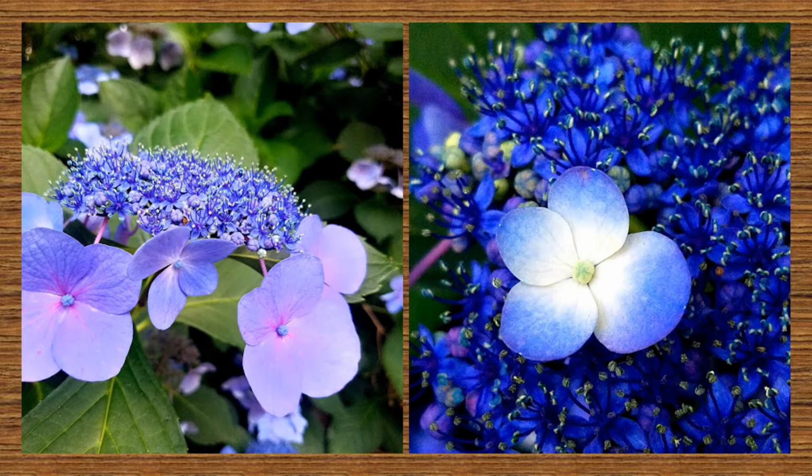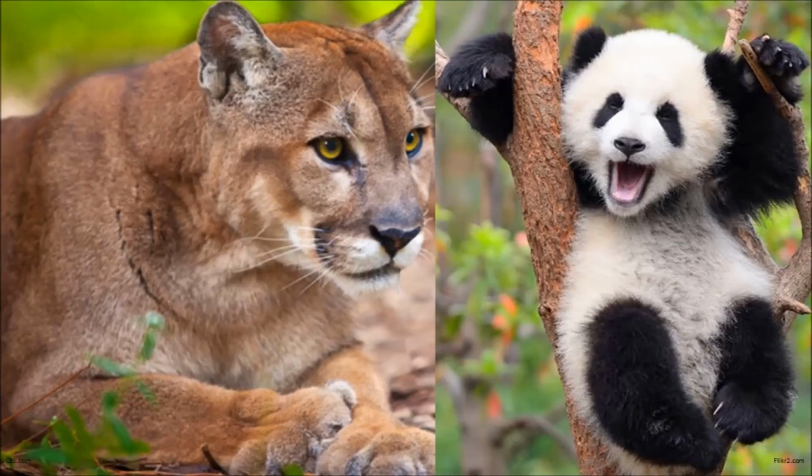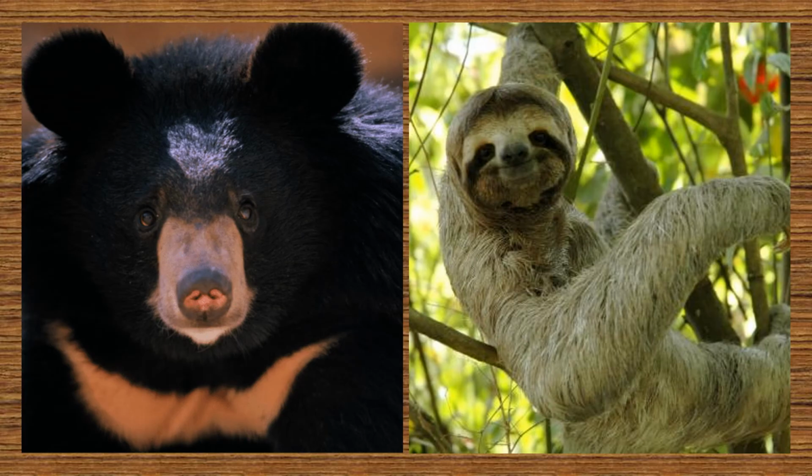Another example of flora include hydrangea flowers. These flowers grow exceptionally well in wet soil. Their color is also determined by the soil's pH. The more acidic it is, the flower will turn blue. The more basic, it will become pink. Because of the laterite soil being acidic, these flowers will most likely turn blue. Fauna include the mountain lion, panda, the Taiwanese black bear, and the sloth, all of which are threatened.